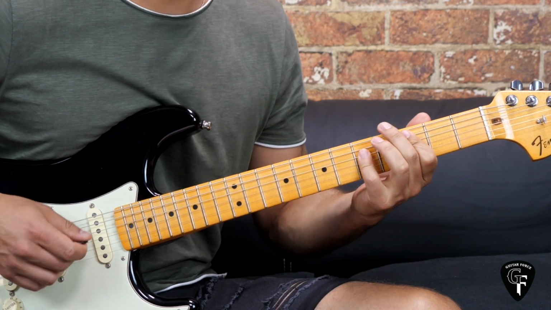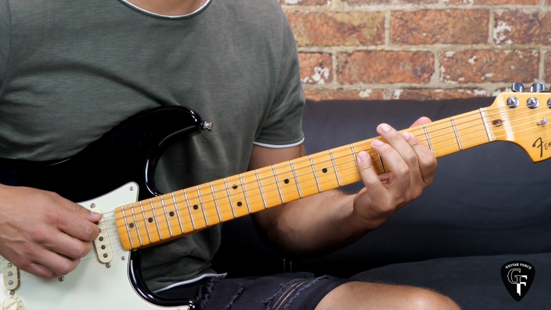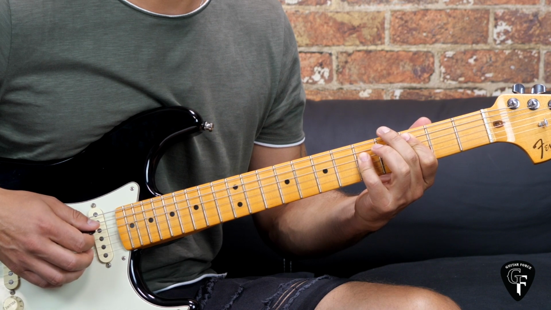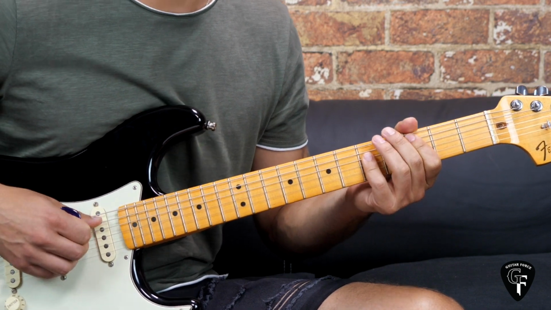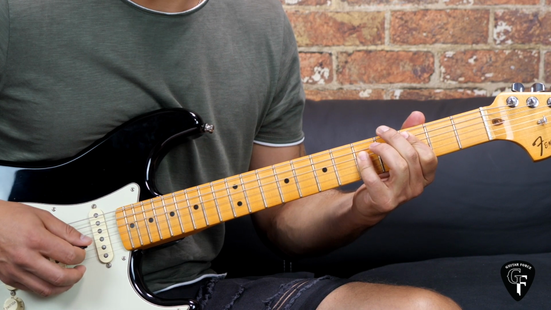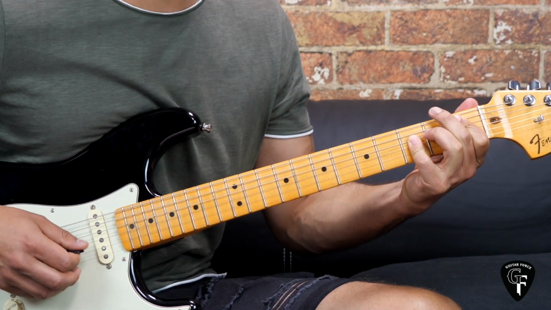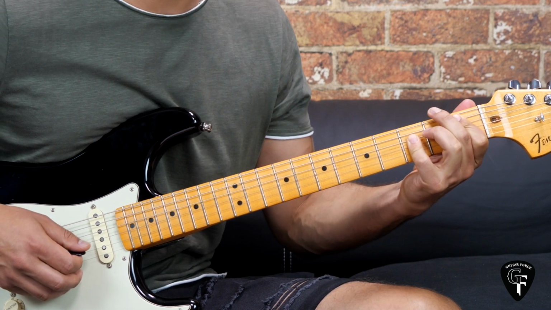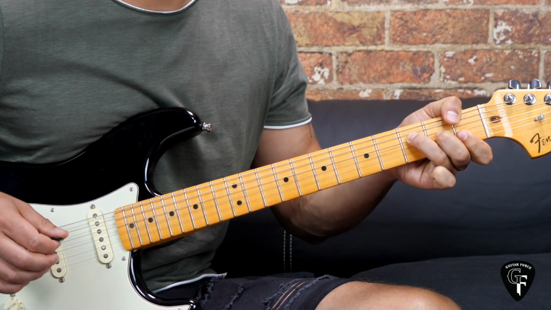Alright, so as you can see, very simple. You can see everything that is being played in the tabs, so I'm not going to be spending too much time on that. As you can see, we just pick the first chord, then pick other strings, sliding down, then hitting the next chord.